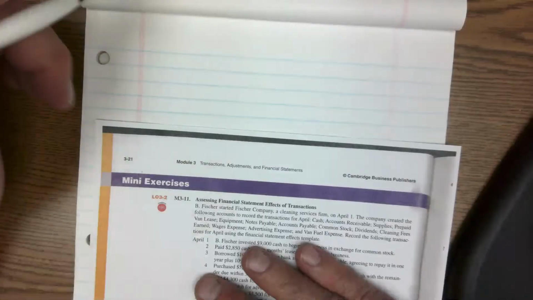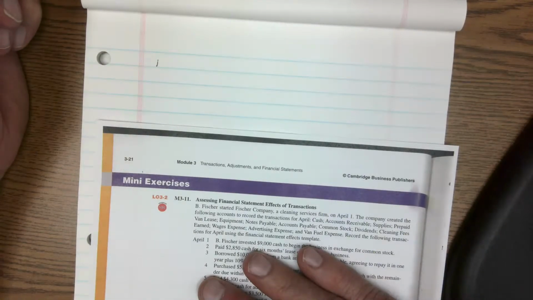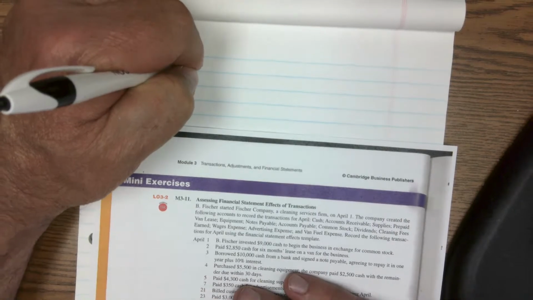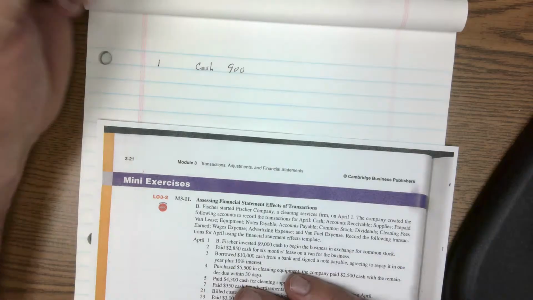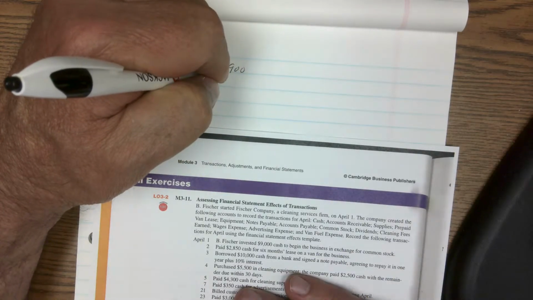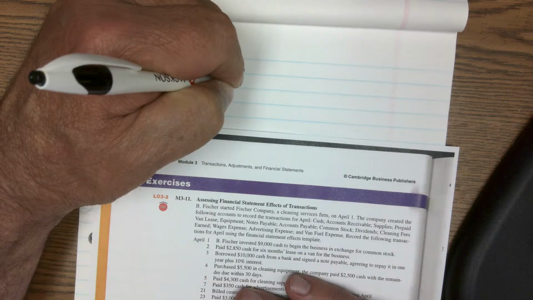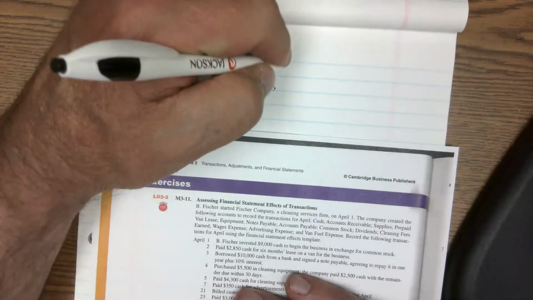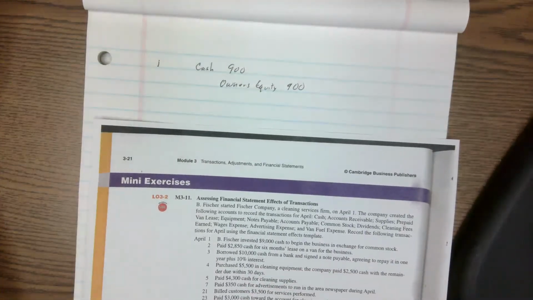Okay, so on April 1st, we start with the date, and we're going to have cash of $900, and then we're going to have owner's equity or shareholders' equity, $900. All right, now let me explain something.